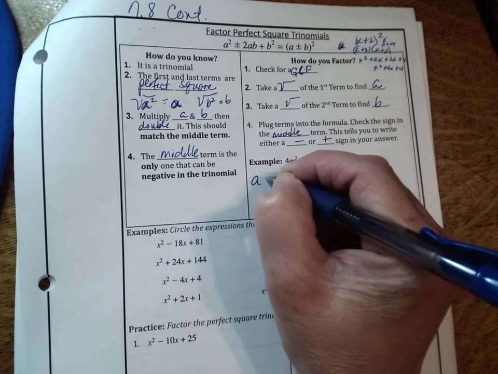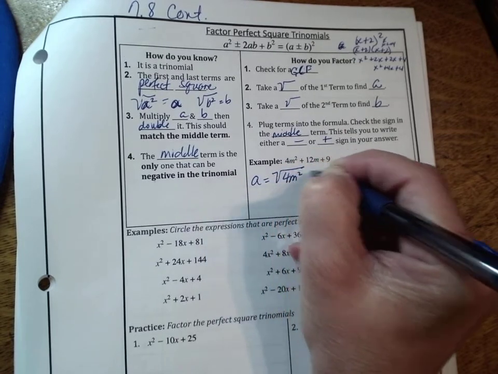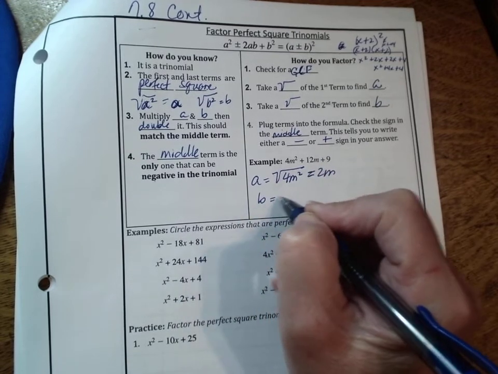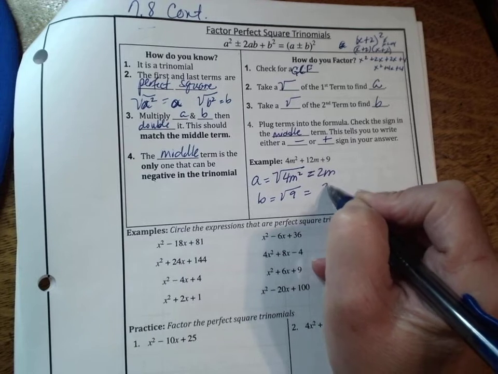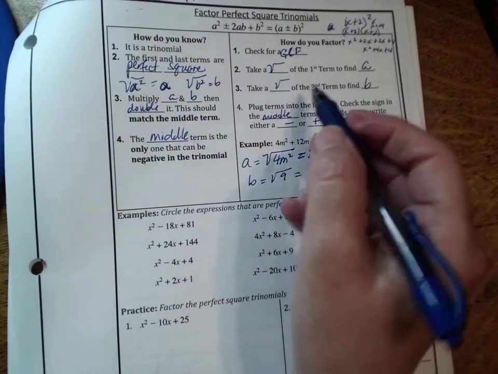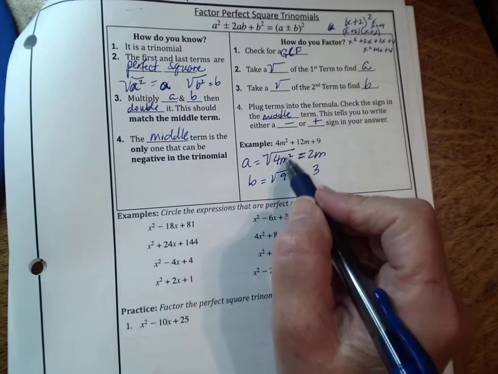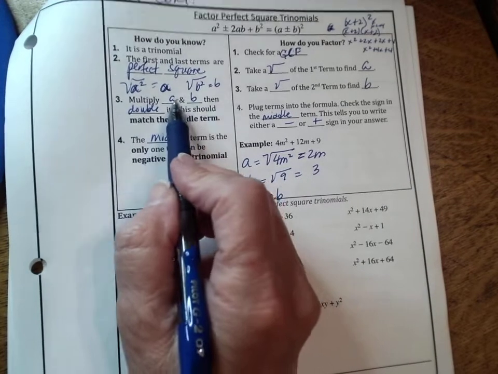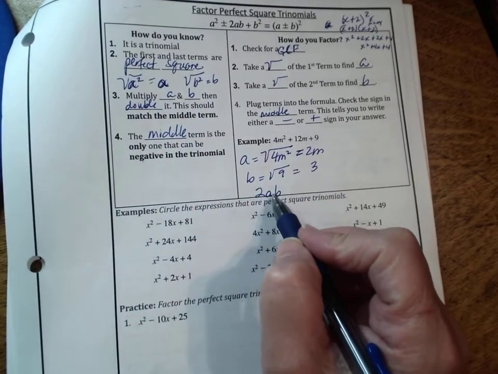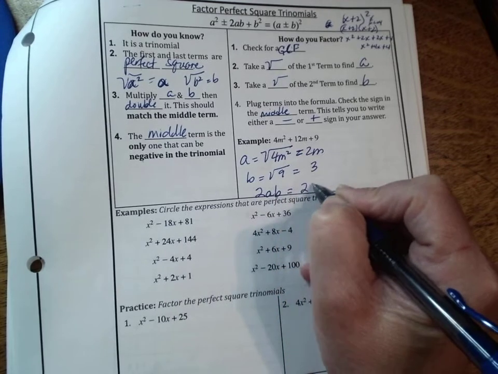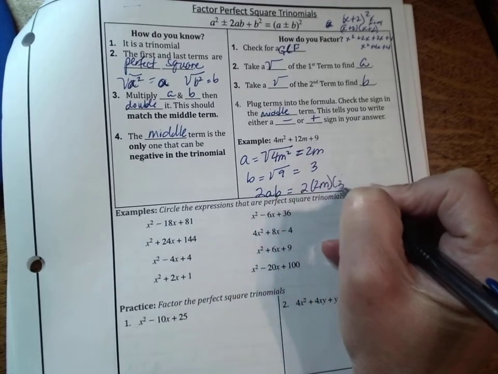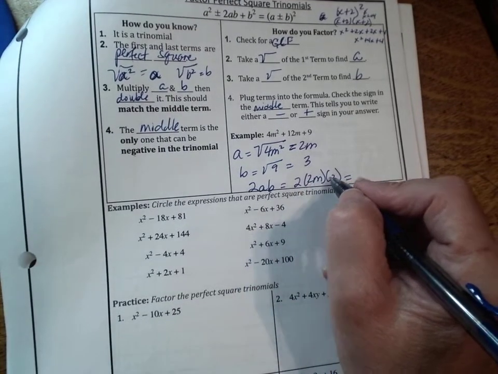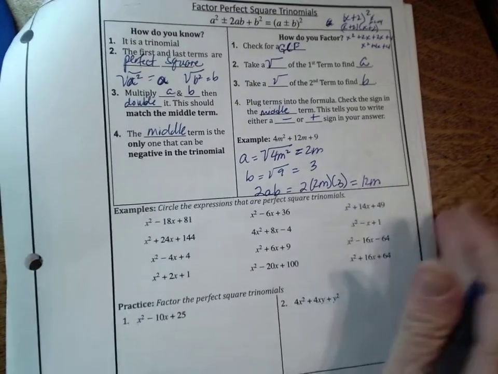Now, the A term is going to be the square root of 4m squared. That's going to be 2m. Then the B term, square root of 9, which is going to be 3. Now, here's this part. You're going to multiply A and B, then double it. So basically you're saying 2 times AB. So 2 times your A term, 2m, times your 3. Now 2 times 2 is 4m, times 3 is 12m. That's going to be your middle term.